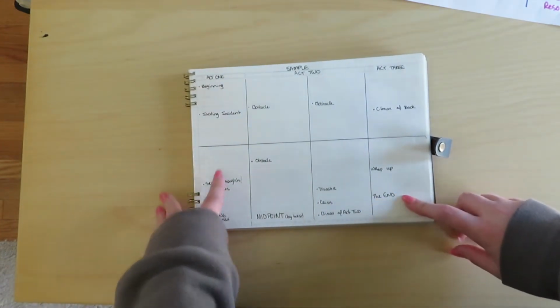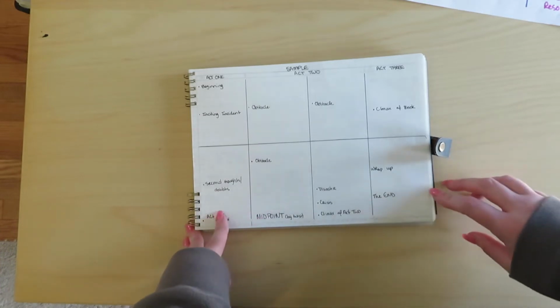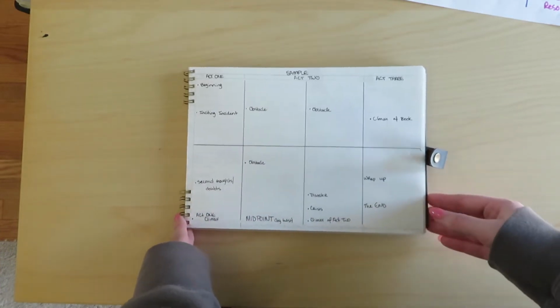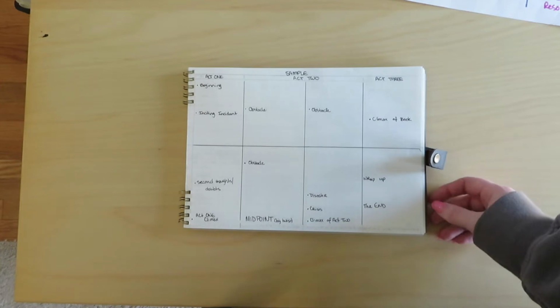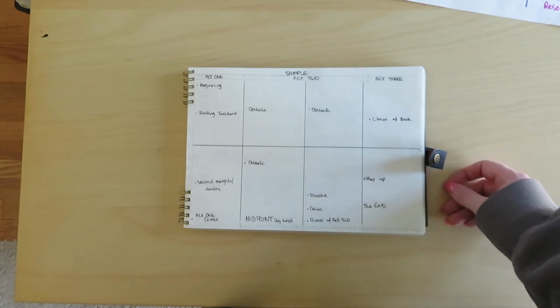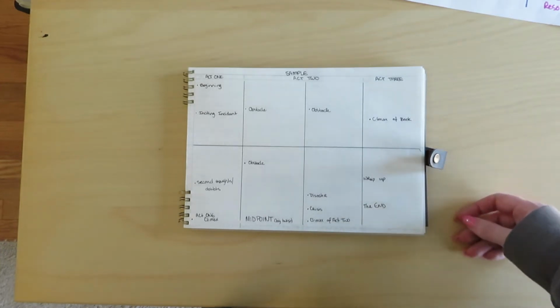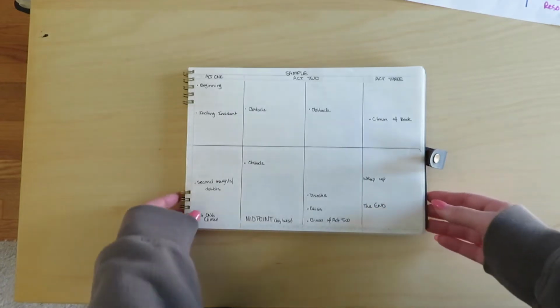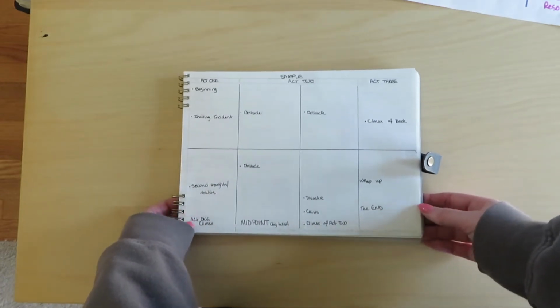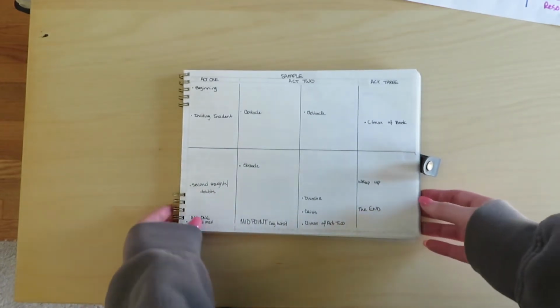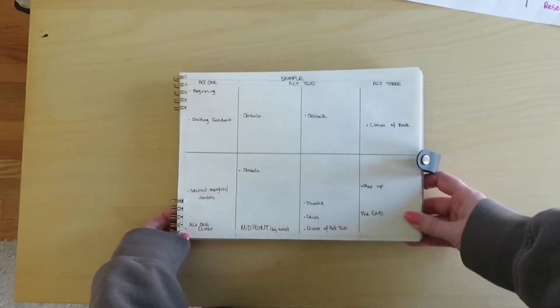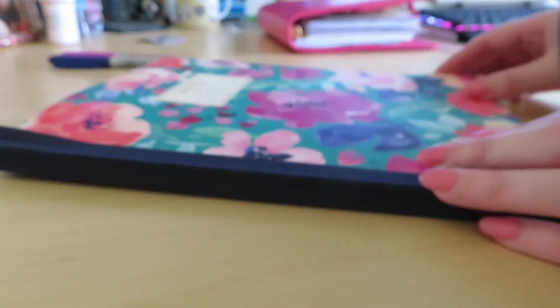So that is my plotting notebook. Usually I don't pull this out until after I have gotten a story completely plotted, but I do sometimes carry it with me as I'm trying to figure out more details and fill in missing scenes that I just haven't figured out quite yet.